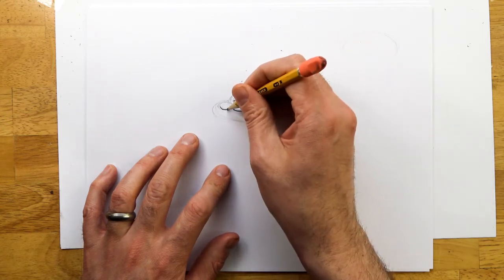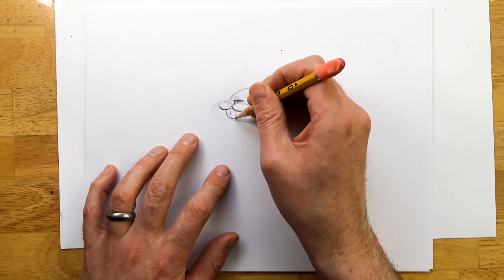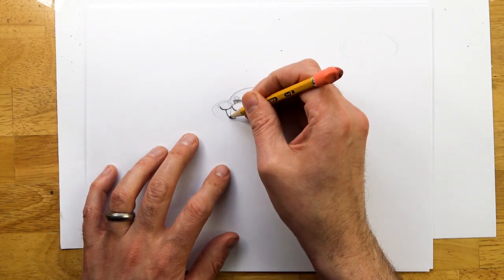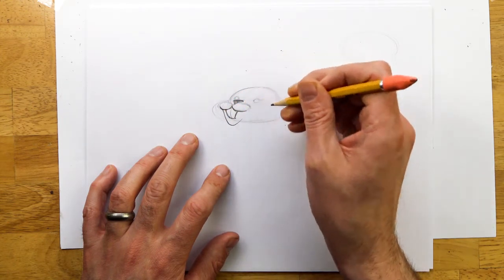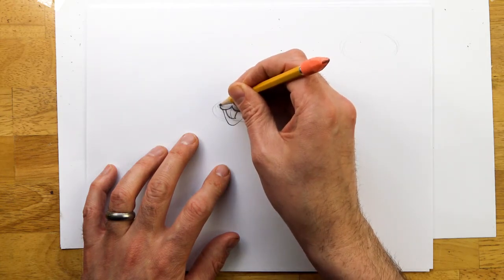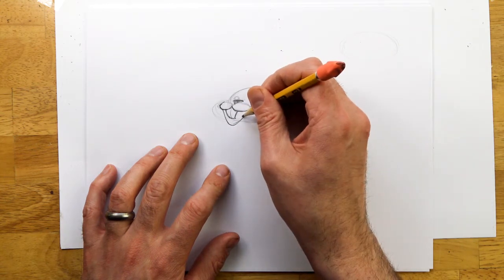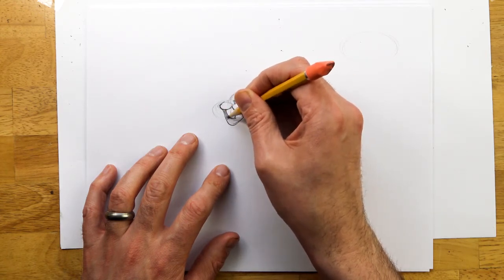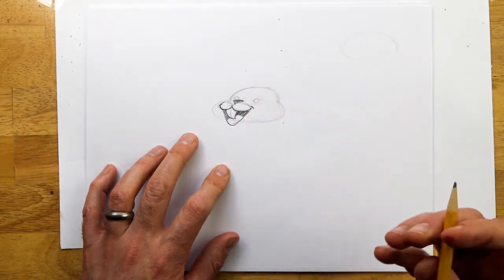So we've got our curved lines here for the top part of the mouth. And we've got the teeth. It's kind of like a rectangle that comes down. It just sort of curves in. And then we'll have a curved line for the bottom part of the mouth. And we'll put the tongue in there as well. Kind of like a circle right there. And we'll shade in the inside of that mouth.